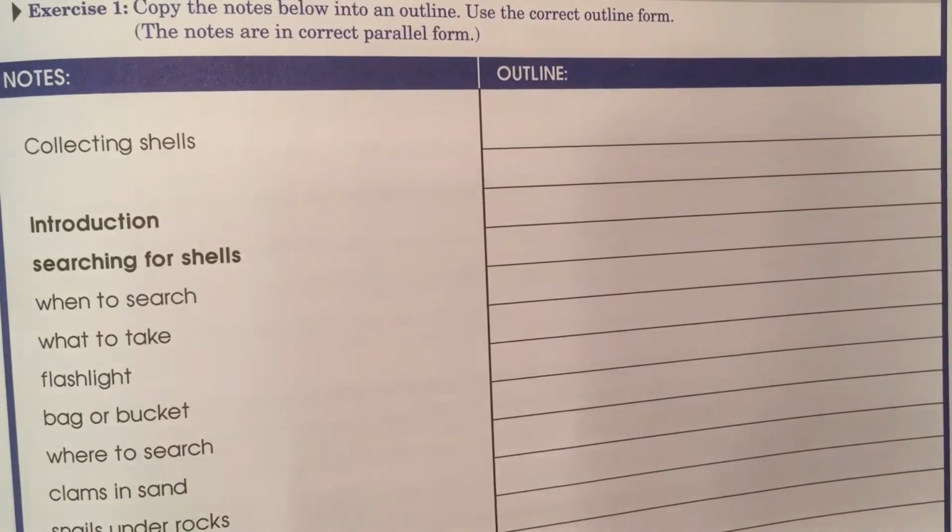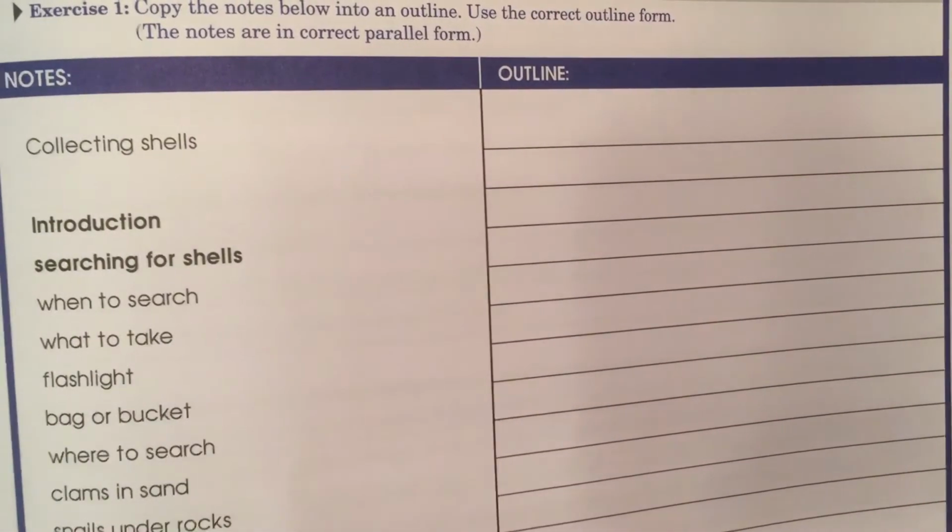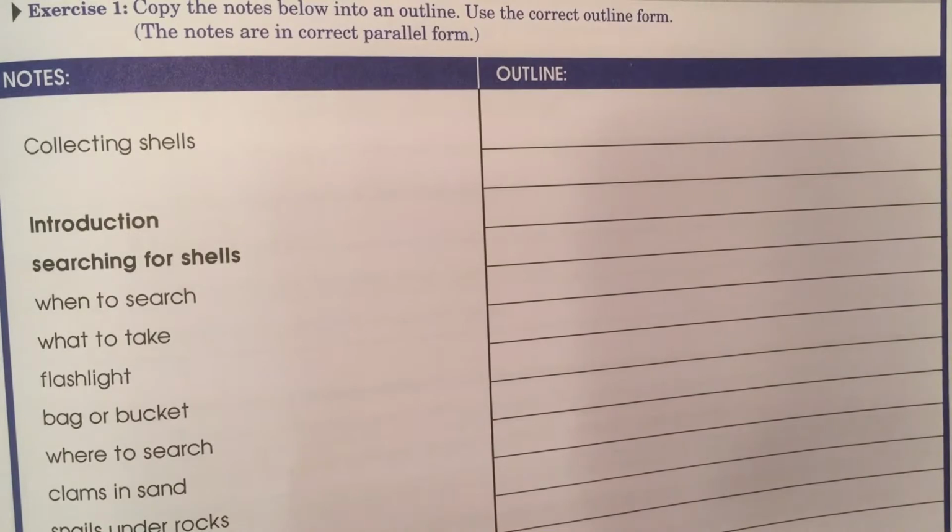So in this practice, we are supposed to copy the notes that are along the side here into the proper form for an outline. Okay, they want us to use correct outline form. So go ahead and grab your Classroom Practice 74, and we're going to do this one together.